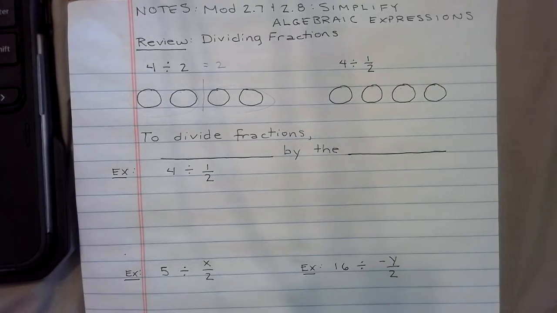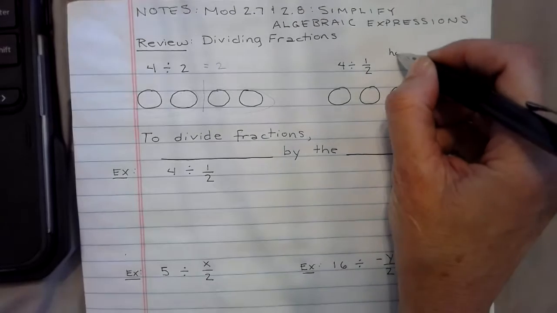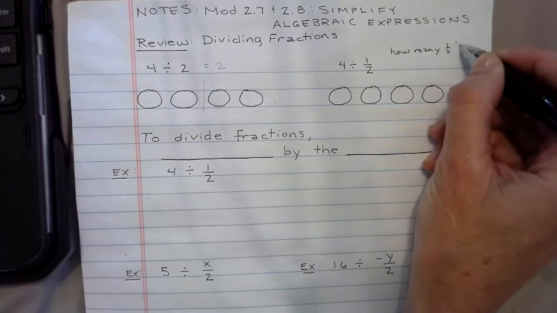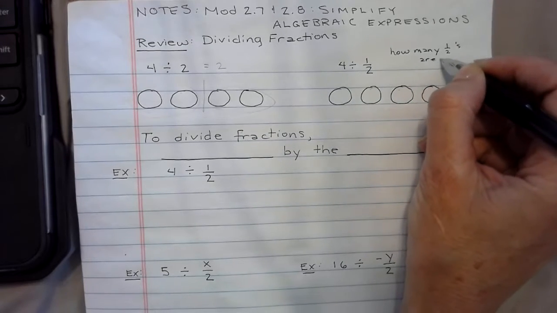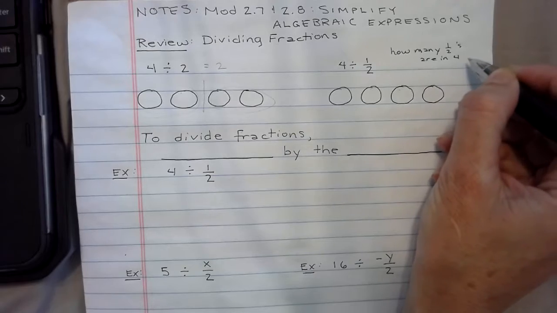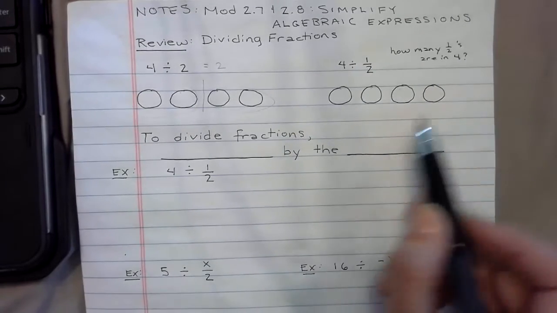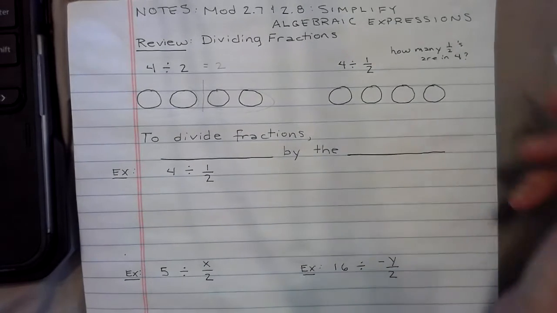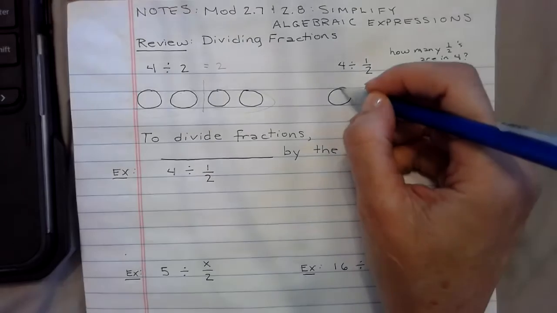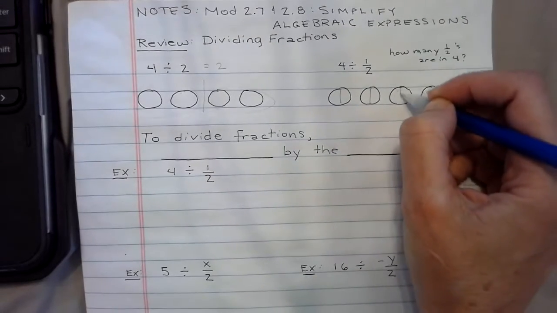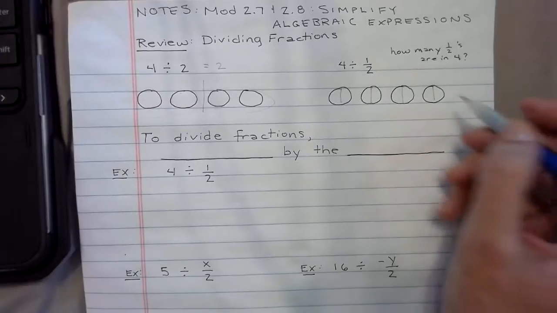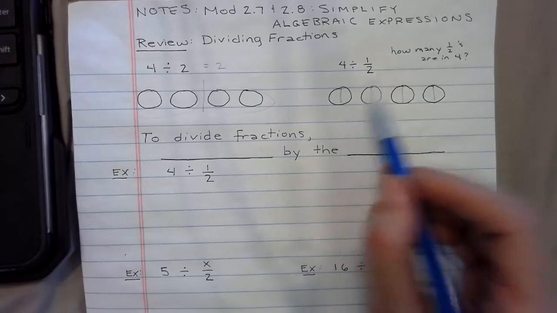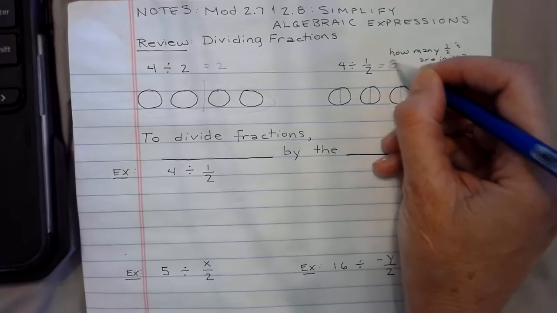4 divided by 1/2 means how many 1/2s are in 4. This is a strange question, but the way it looks here is I've got 4 pizzas drawn. They're very plain pizzas. I've got 4 pizzas drawn, and I'm going to ask how many half pizzas are there. So we'll just draw them. How many half pizzas are there? How many halves are there in 4? And if we divide all these pizzas in half, you can see there's 1, 2, 3, 4, 5, 6, 7, 8 halves. And that is actually the correct answer for that.